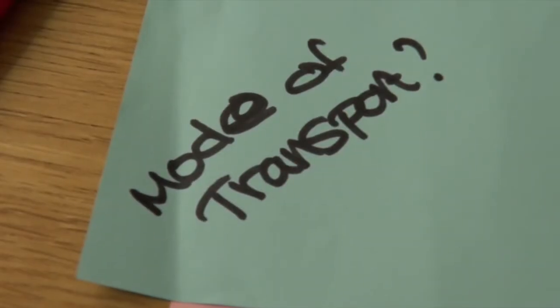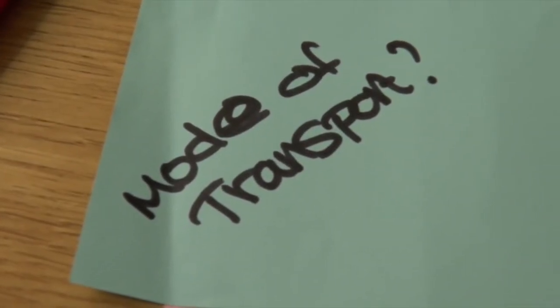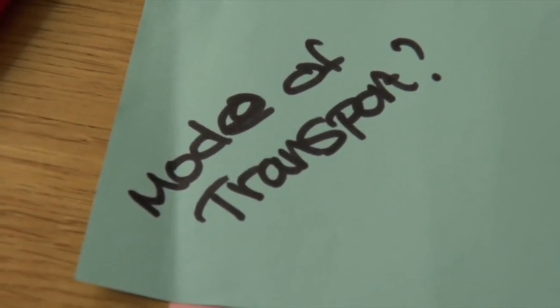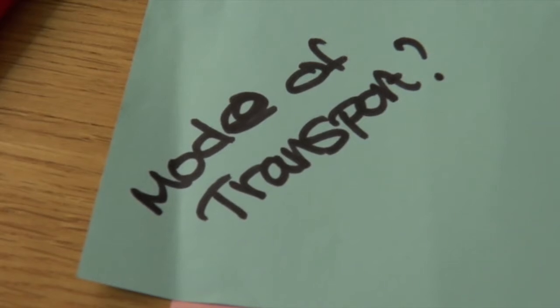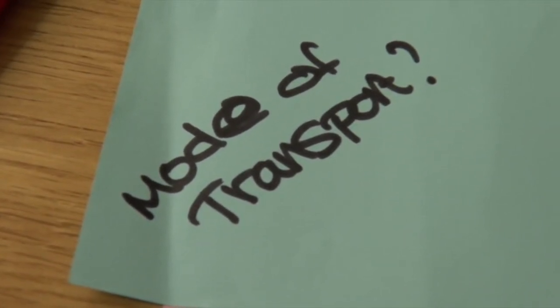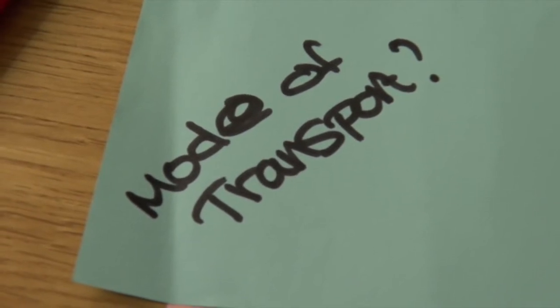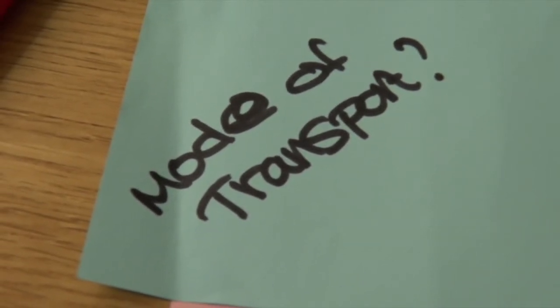An extra thing to think about is a mode of transport. So if your characters are going on a journey, you may want to think, how do they get there? So let's take an example of Aladdin's flying carpet. It's an interesting way of getting from place to place. Have a think about what your character might use. It could be for your good character or even for your villain.